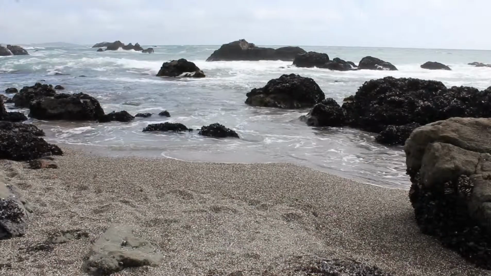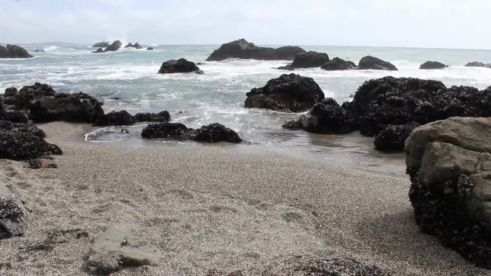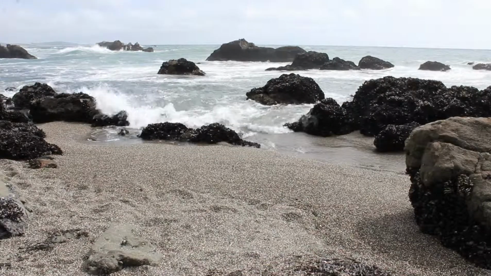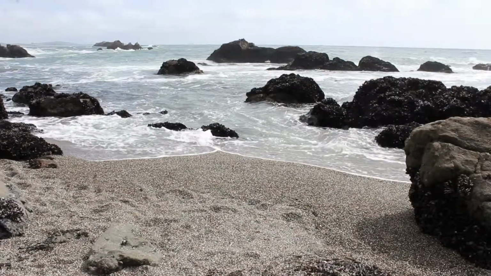Now that we have taken a look at some of the different organisms within the coastal desert, let's take a closer look at the desert and see how the different organisms interact with one another.